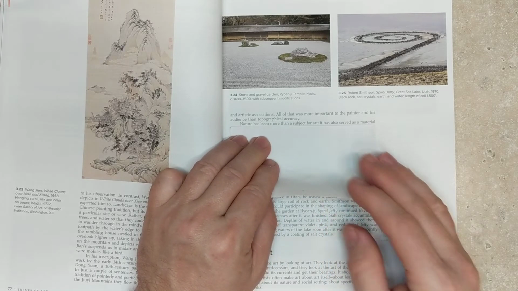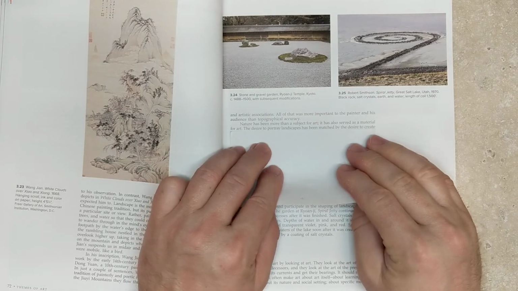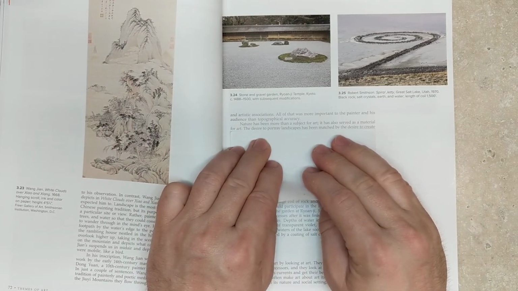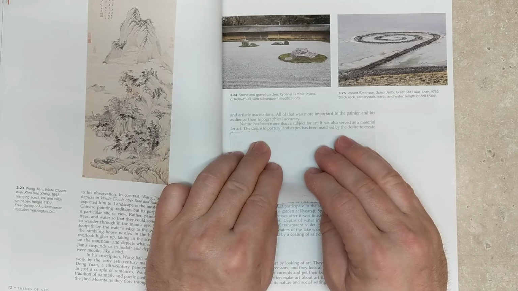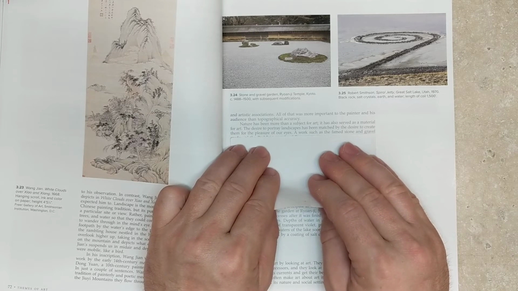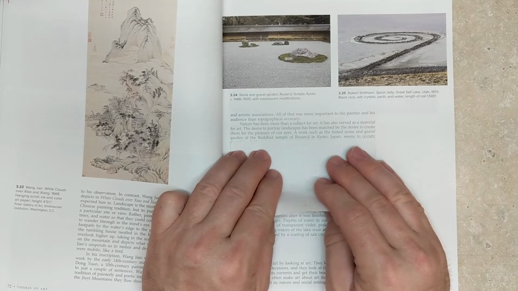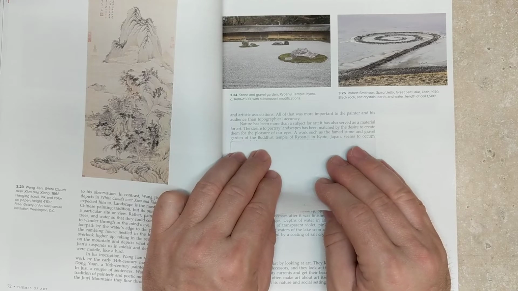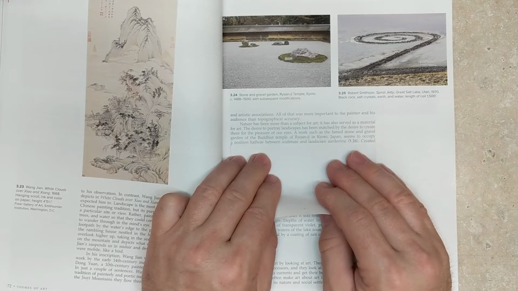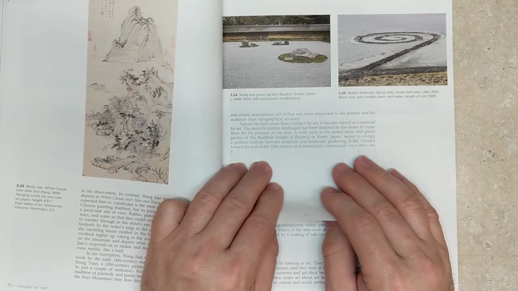Nature has been more than a subject for art, it has also served as a material for art. The desire to portray landscapes has been matched by the desire to create them for the pleasure of our eyes. A work such as the famed stone and gravel garden of the Buddhist temple Ryoanji in Kyoto, Japan, seems to occupy a position halfway between sculpture and landscape gardening.